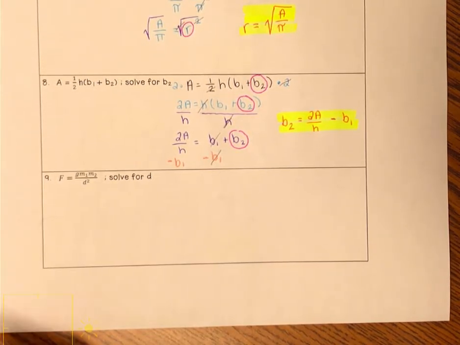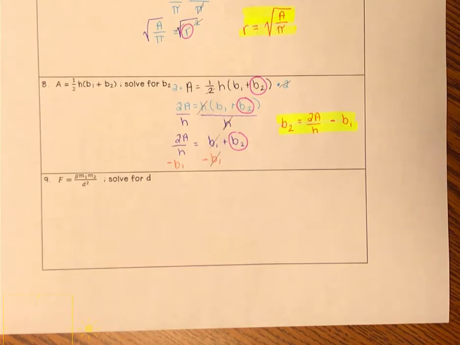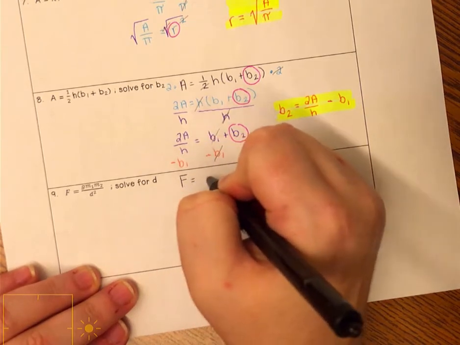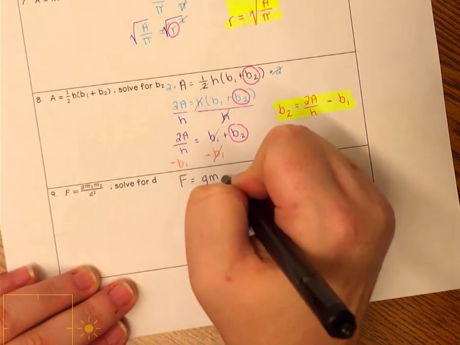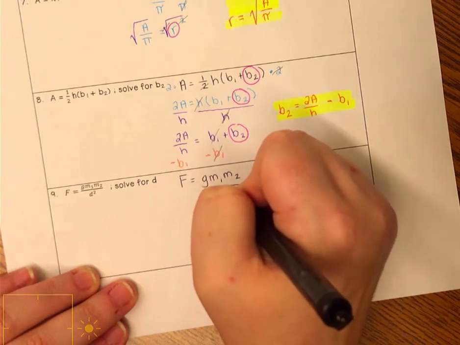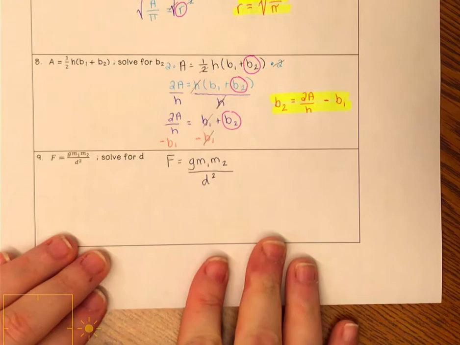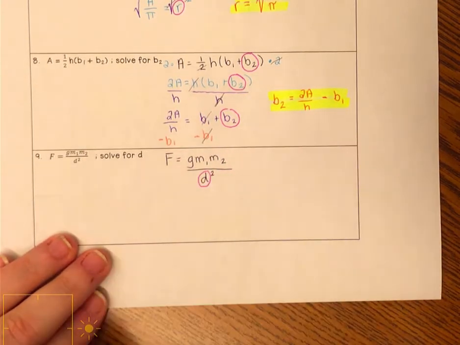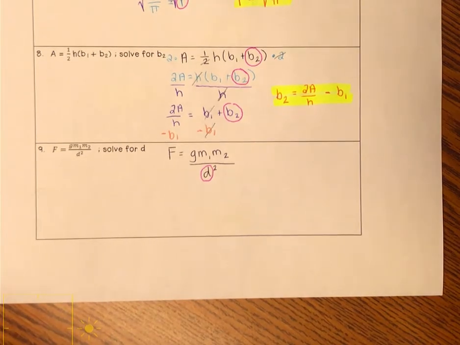Our last example is f equals g m sub 1 times m sub 2 divided by d squared. And I believe that's a force equation. So f equals g m sub 1 times m sub 2 divided by d squared. Now this is the complicated version. This is a complicated equation, which is why it's on our notes. So I circled d because that's what we're trying to solve for.